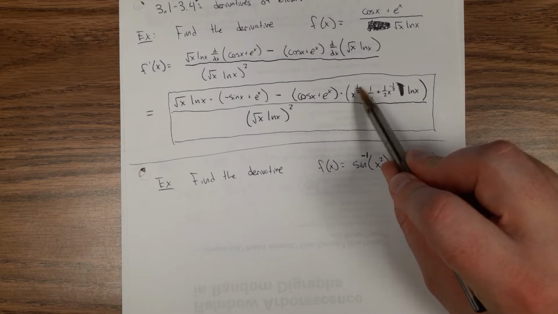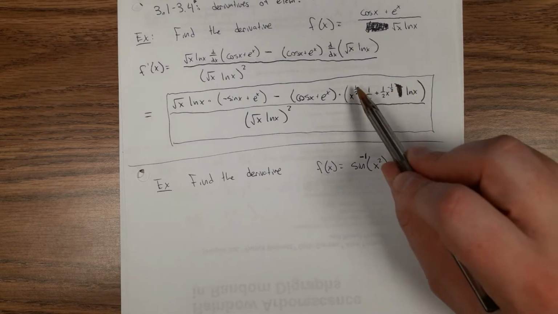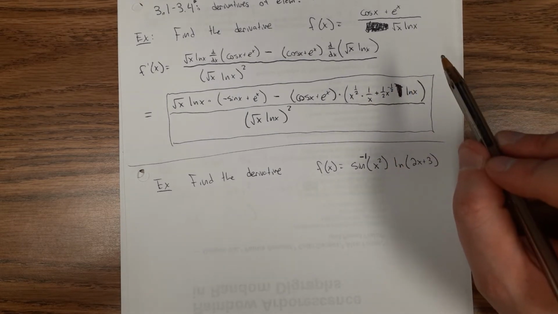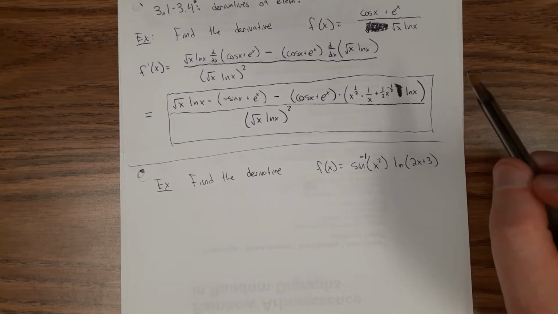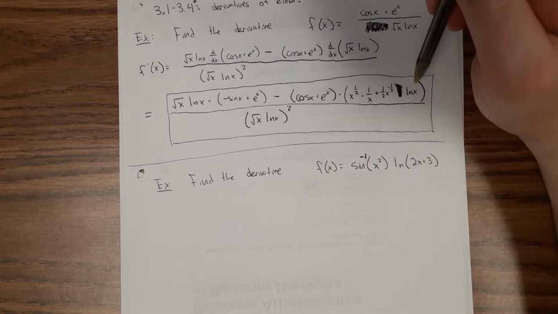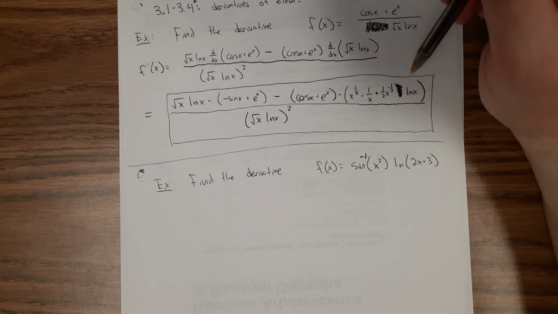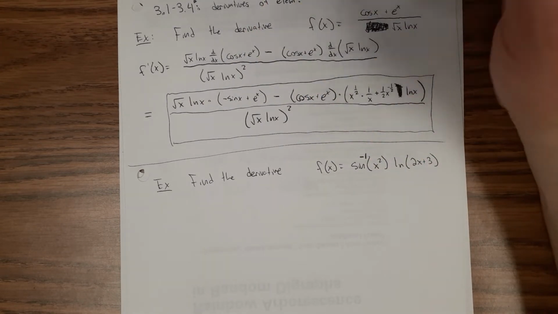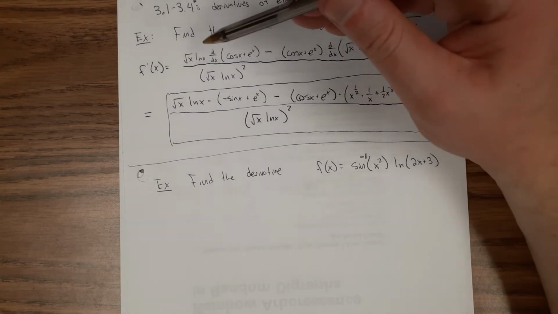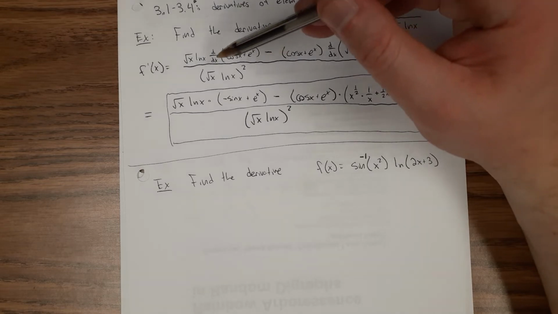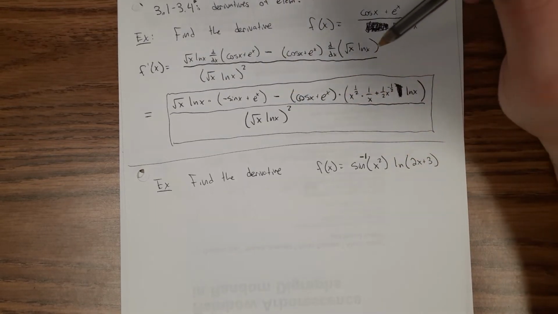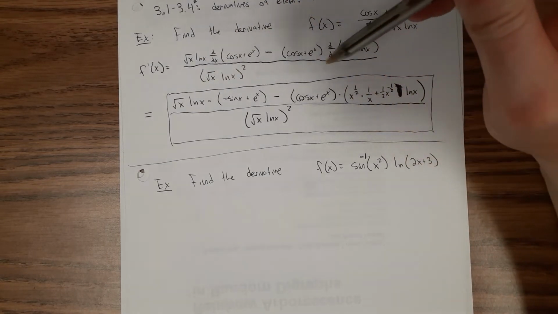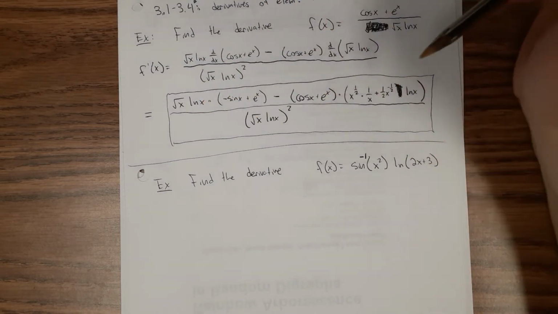I could cancel some power of x here, but because this is such a mess and I don't want you to spend a ton of time simplifying your answer, you can just put a box around this and say that you're done. As long as you don't have any d over dx in your final answer, you should actually do all the derivatives. So I couldn't just put a box around this one and say it's my final answer, but this one I can.